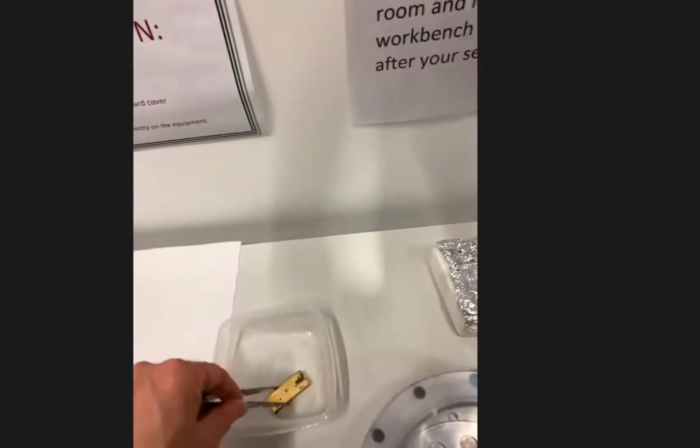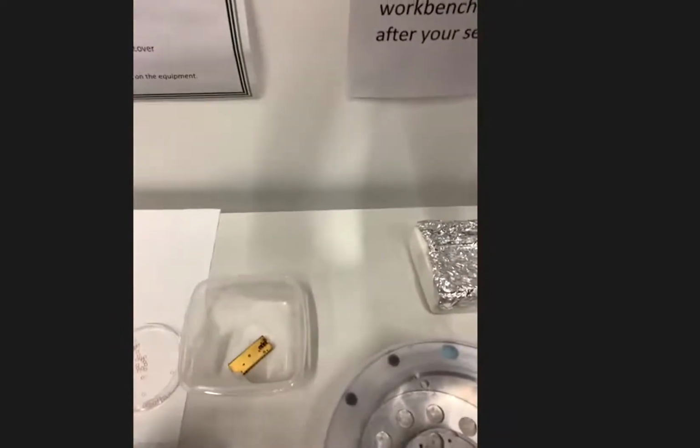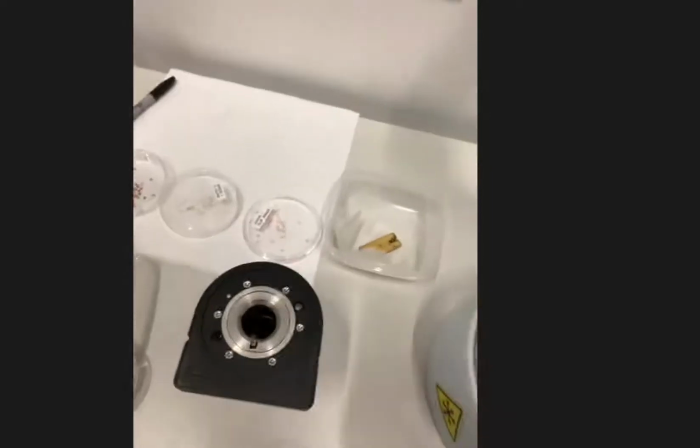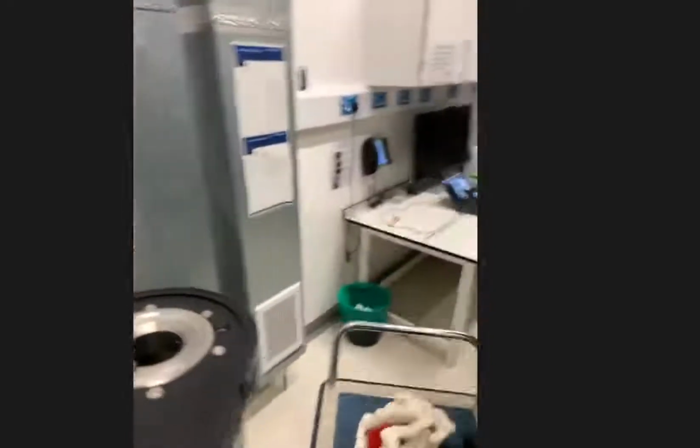This is the cassette where you put the grids, and then you put that into this structure, which we normally fill with liquid nitrogen. You would bring that to the machine and place it down.